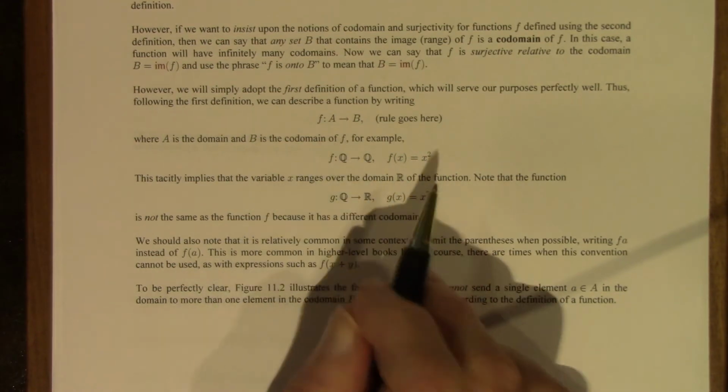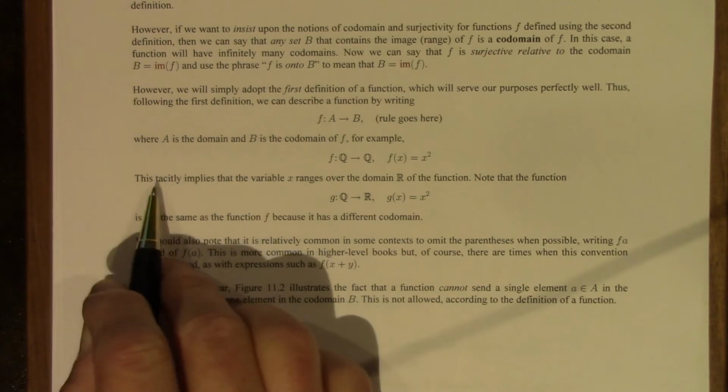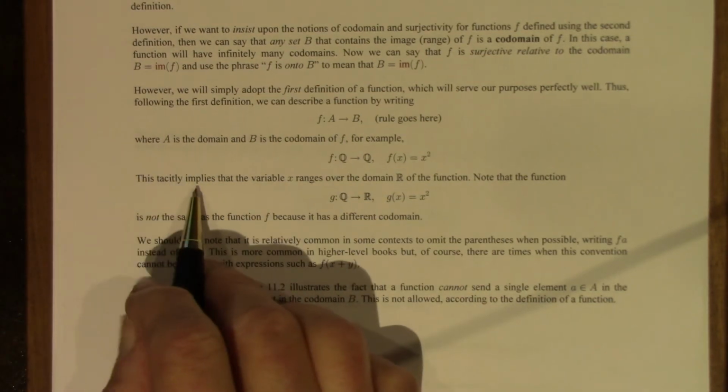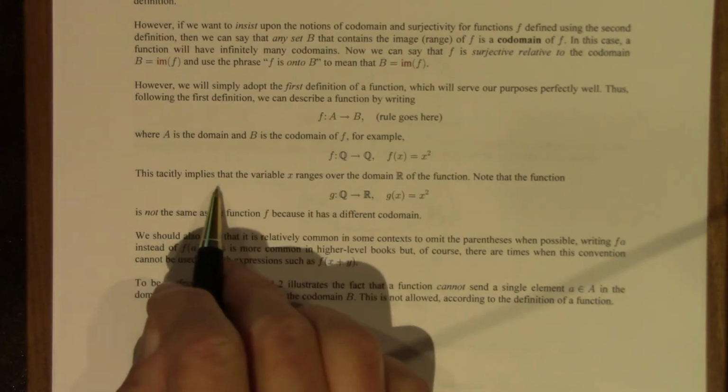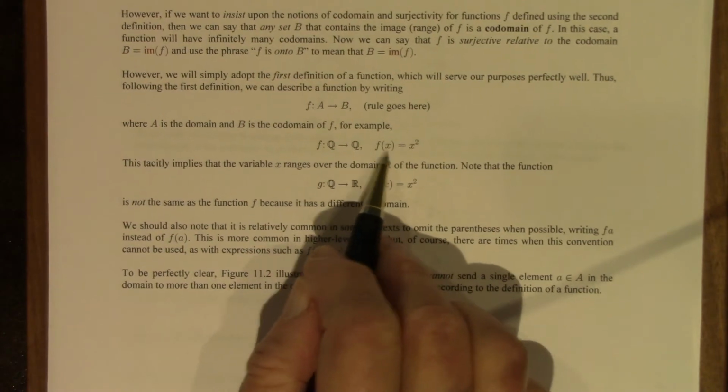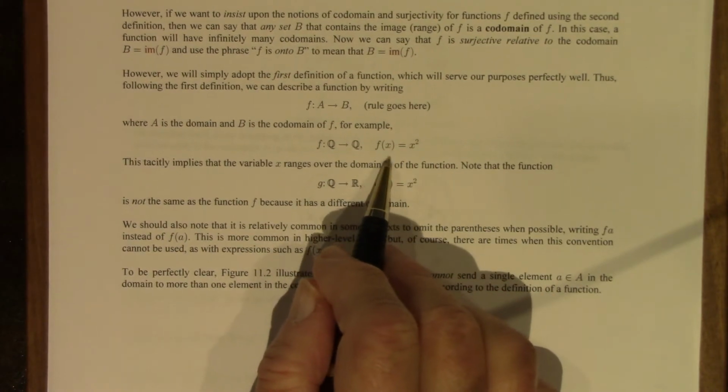So some authors might also say "for x in Q" here, but I didn't say it this time. It's not, strictly speaking, necessary with this tacit understanding. The variable here has got to range over the domain. It's the only thing that makes sense.